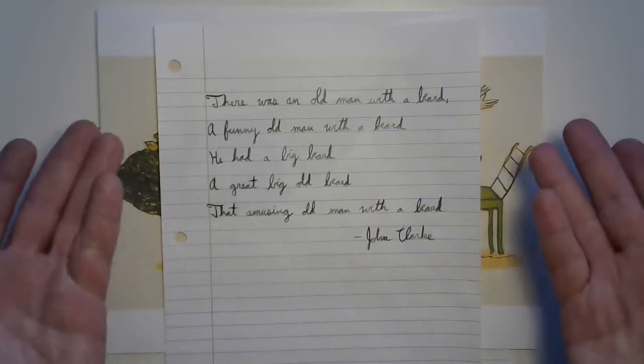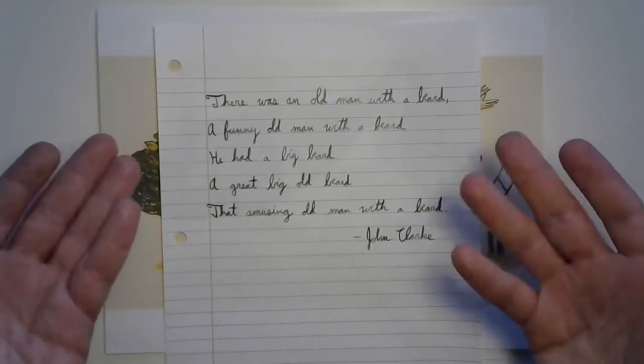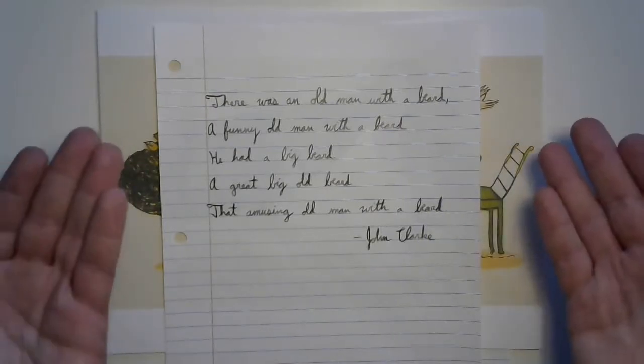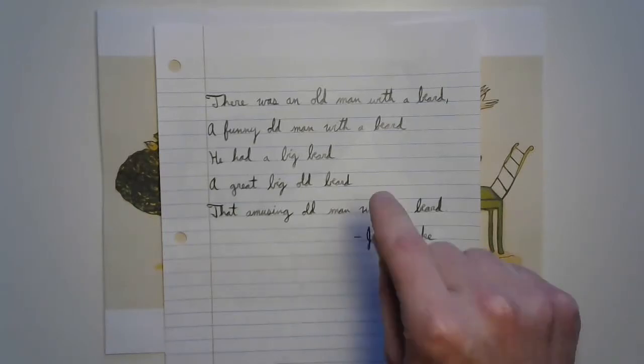There was an old man with a beard, a funny old man with a beard. He had a big beard, a great big old beard, that amusing old man with a beard. That one gets me every time.